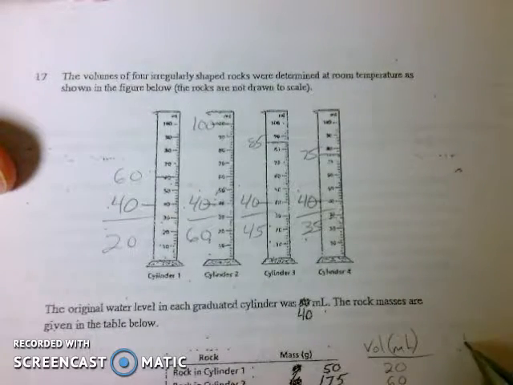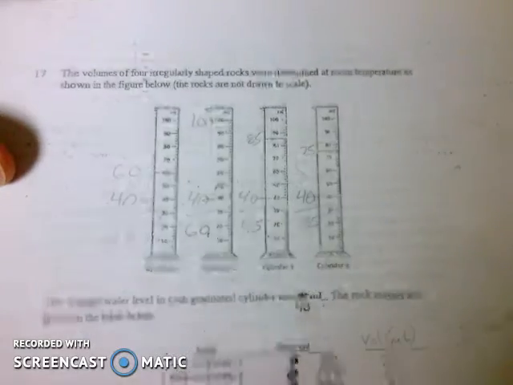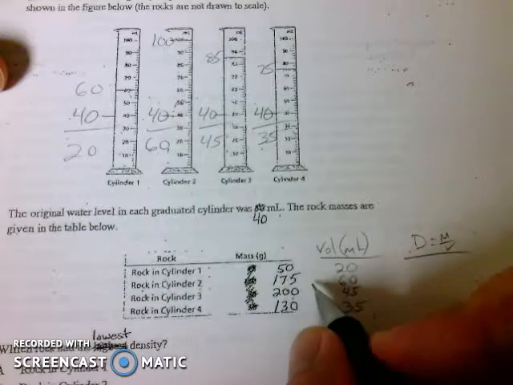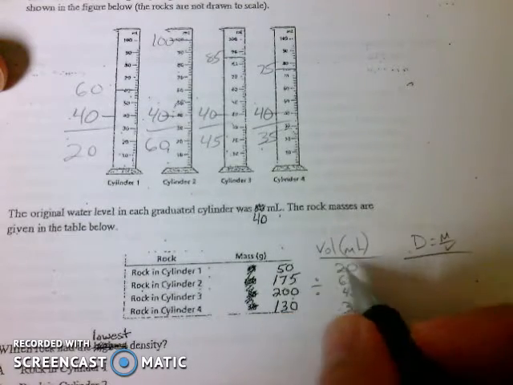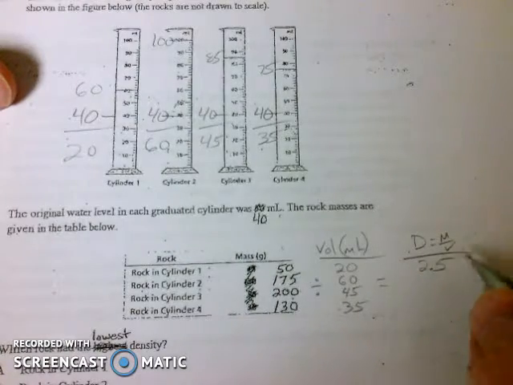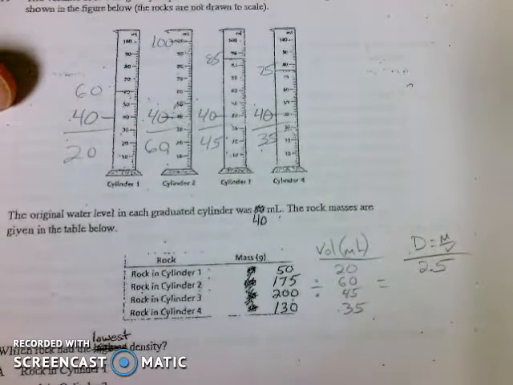All right, now my density, we said, is equal to mass. Sorry, you almost can't see that. Density equals mass divided by volume. So all I got to do is take these numbers and divide by those numbers. Right? In each case, I take 50 divided by 20. That looks like 2.5. All right, 175 divided by 60. That's calculator time. Okay, 2.92.